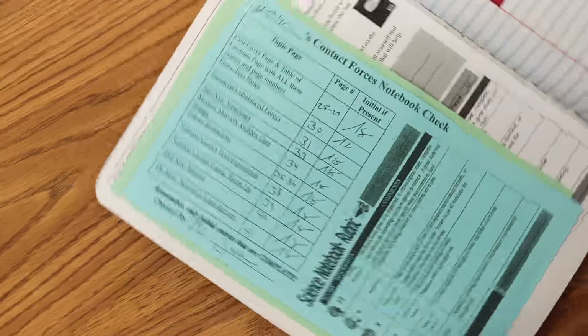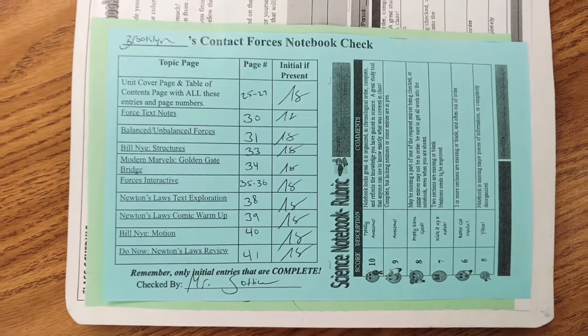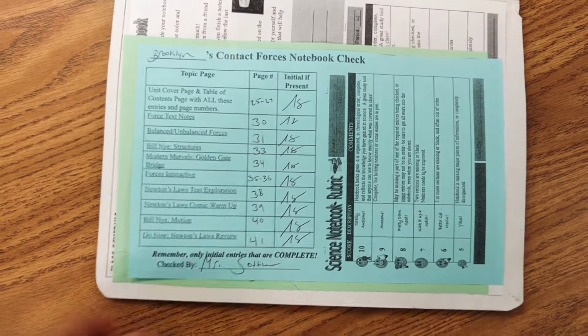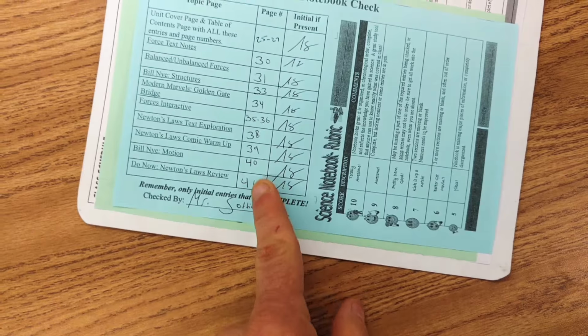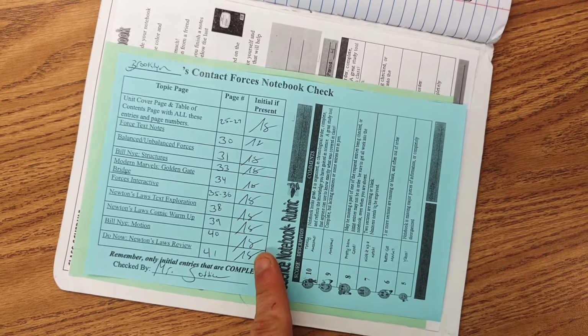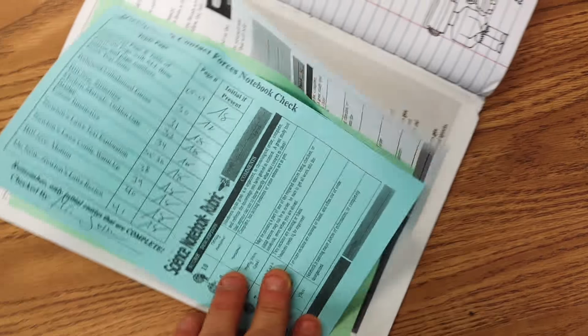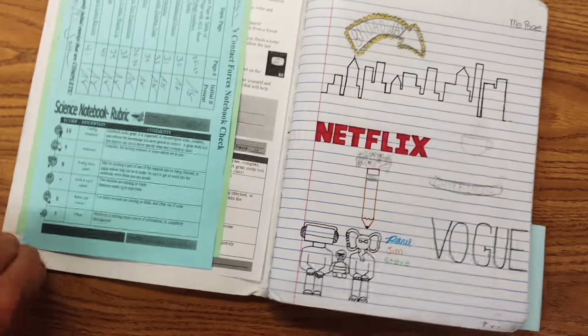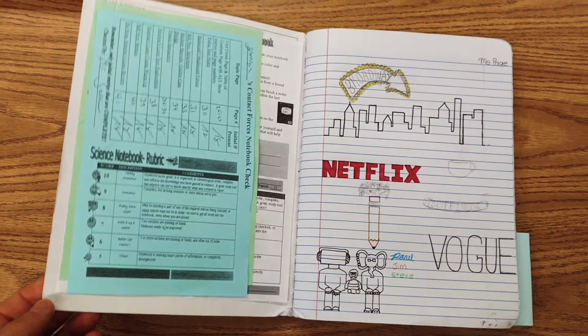Don't forget when you come into class that you want to have the notebook check form filled out on Thursday with all of the page numbers entered there so that your partner only has to go through and check and sign off on those different pages. That gets taped into the inside front cover flap style, and that should be what you need for an outstanding notebook check.